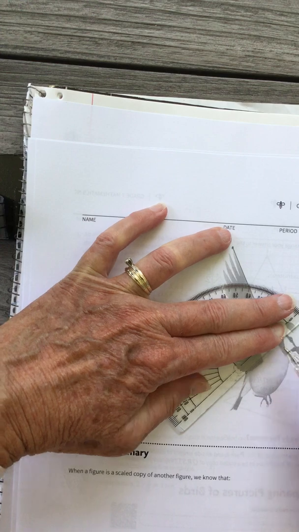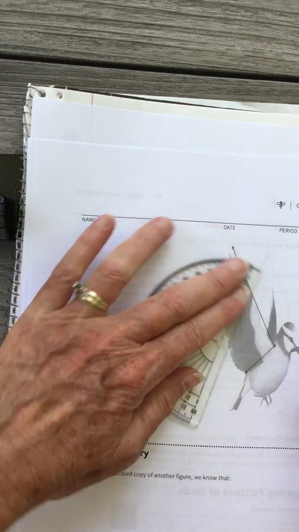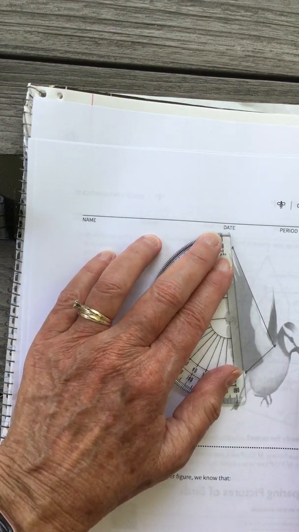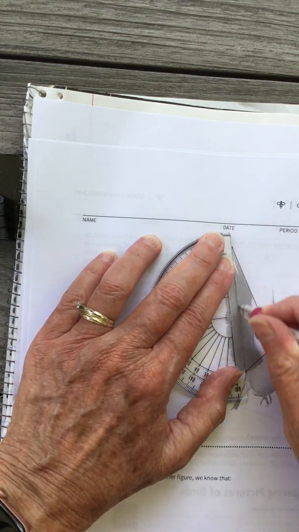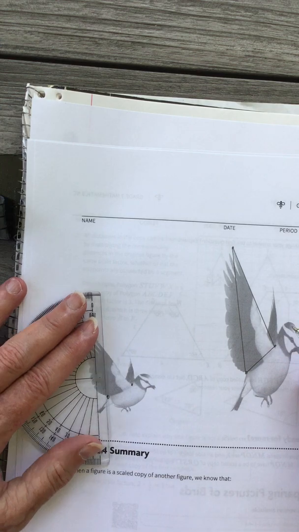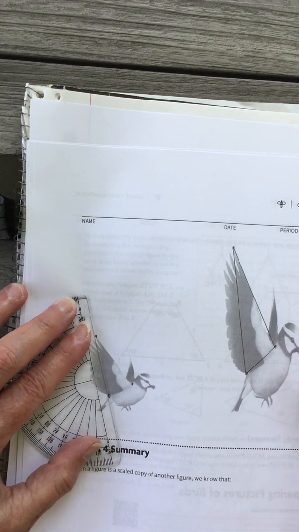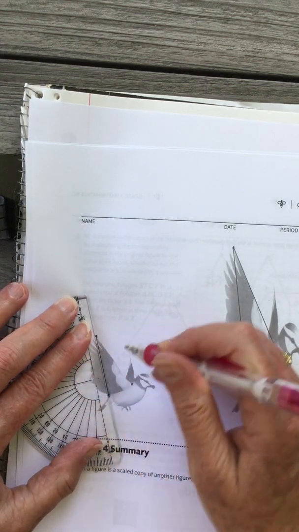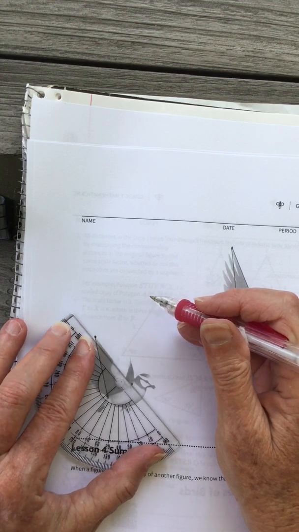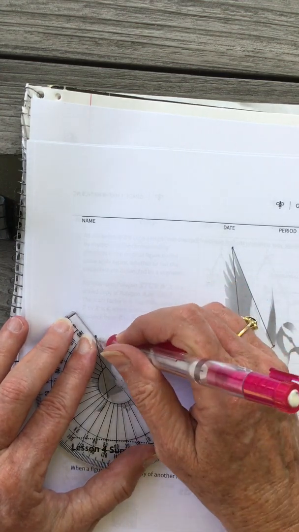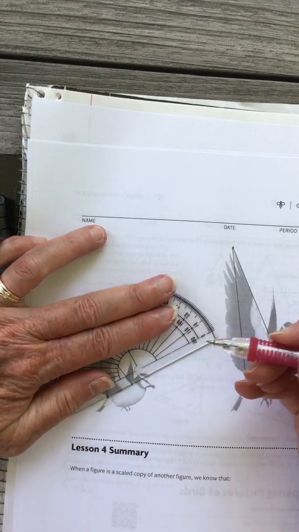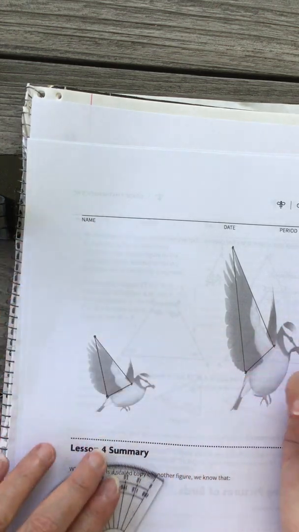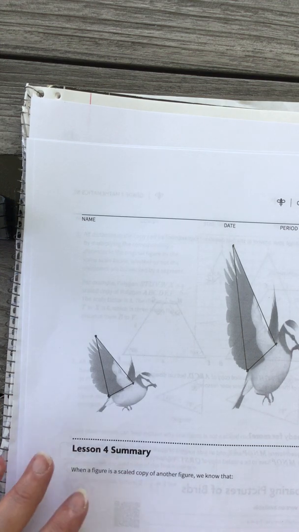So I found corresponding points, and now I'm going to draw a polygon, actually a triangle, and then I'm going to see if the 2 triangles are scaled copies of each other. If they are scaled copies of each other, then the pictures are scales of each other, but if they are not, then, okay, so let's look.